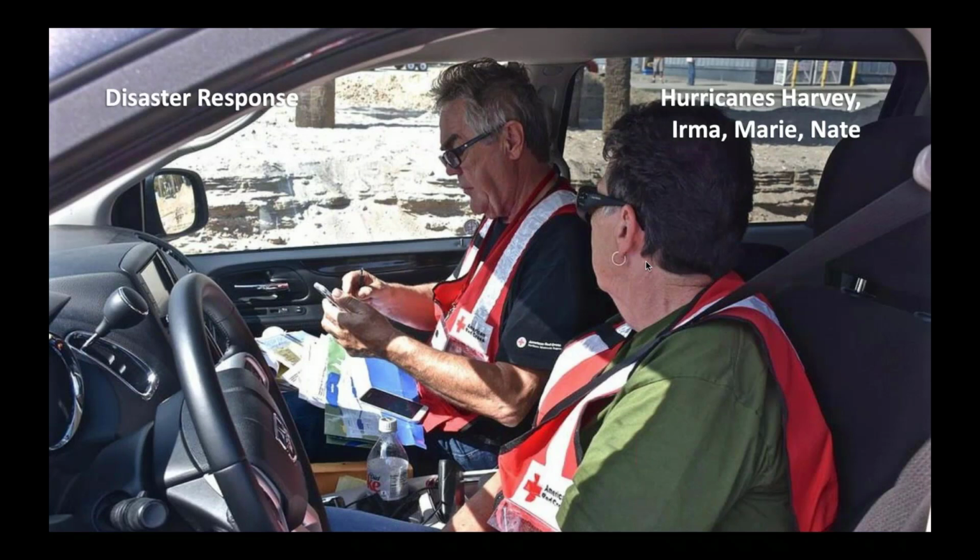Just as an example, the American Red Cross has started to use Survey 123 forms fairly extensively in their disaster response. So when a natural disaster such as a hurricane or flooding event occurs, they are able to give their volunteers, who are using their own devices, the forms. They can go out, conduct damage assessments, and have that data submitted back in the field.